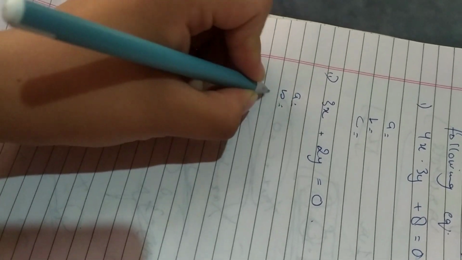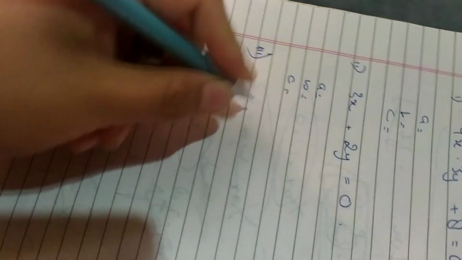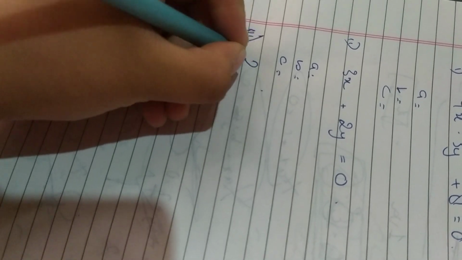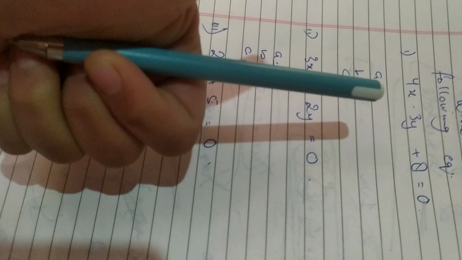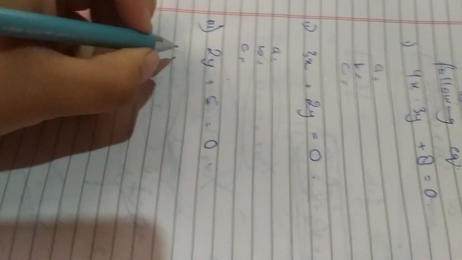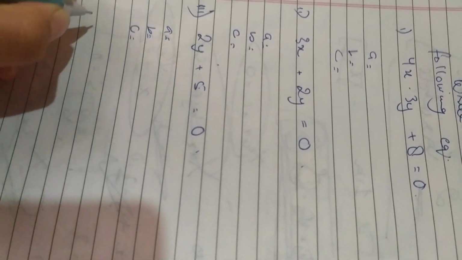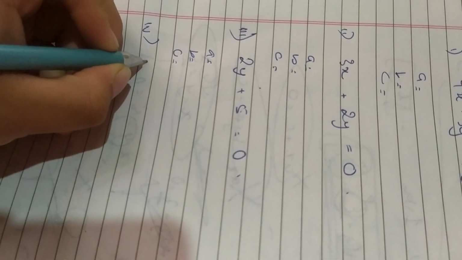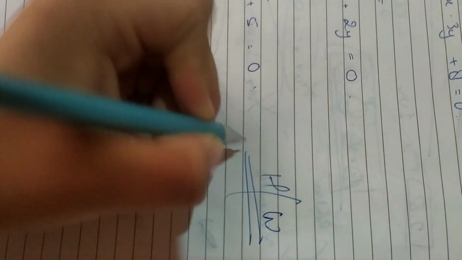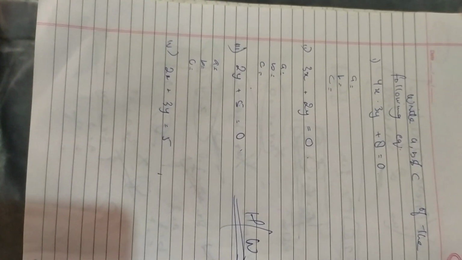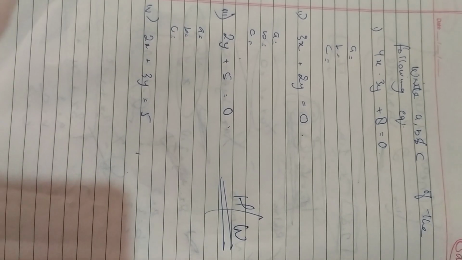A, B and C. Third, the last one would be 2y plus 5 equals to 0. Okay, let me give one more, fourth: 2x plus 3y equals to 5. These 4 questions are your homework. You can take a screenshot of it if you want, or pause the video while you do this.